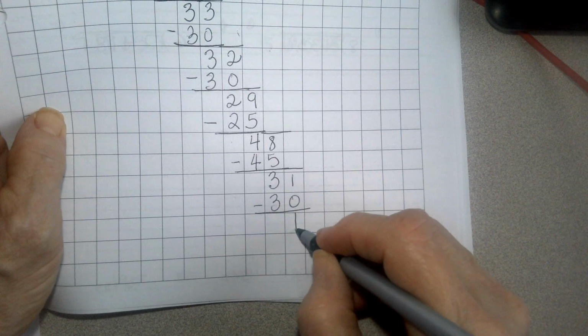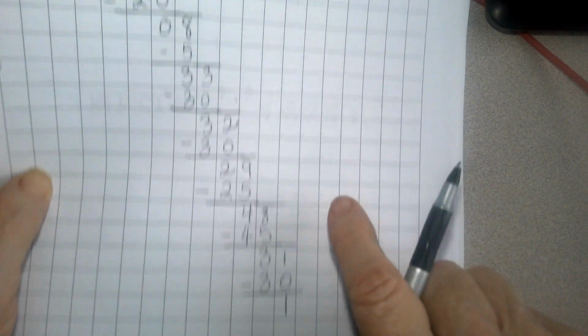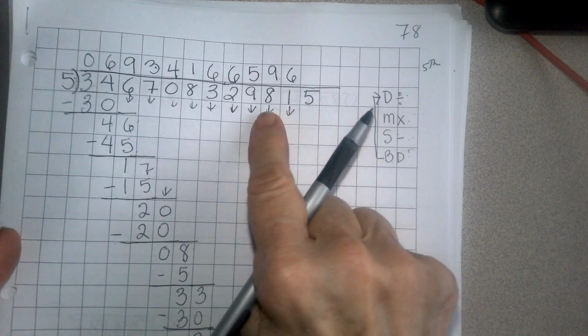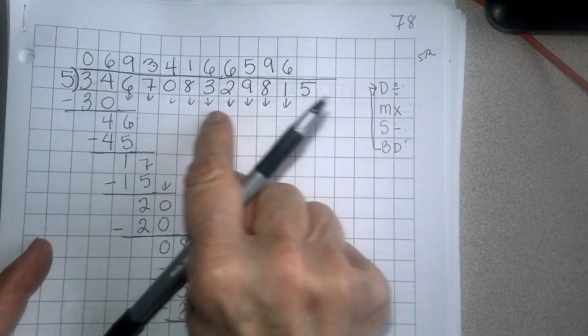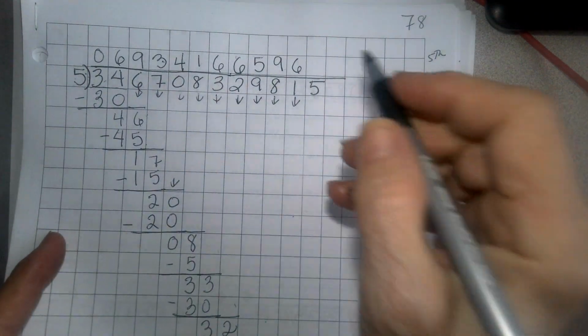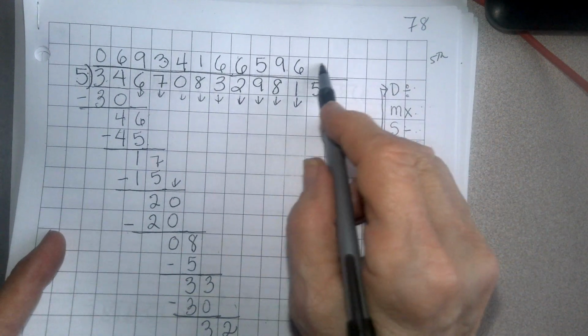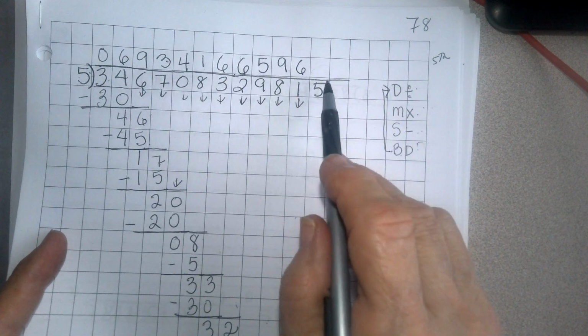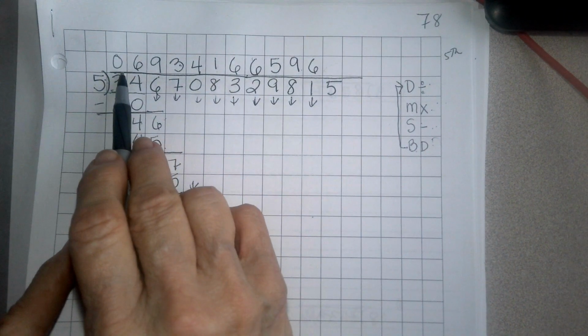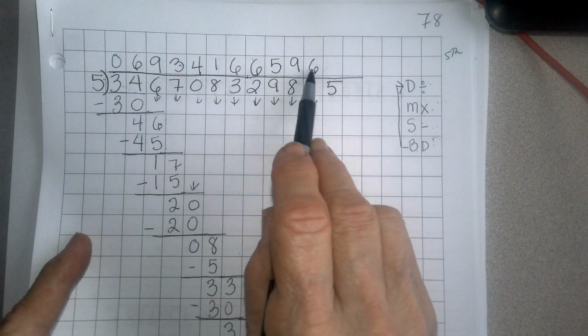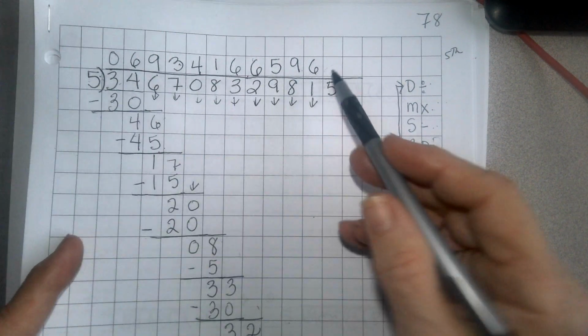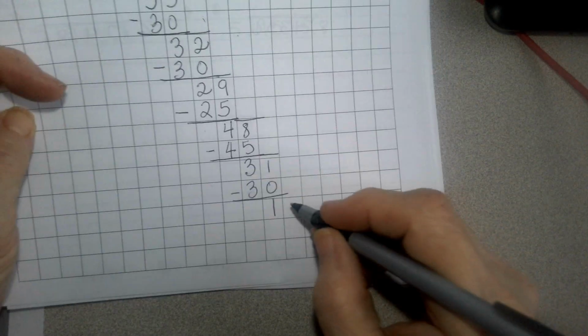We get 1. And then is there any more brothers? Yeah, and this, bring down 5. And this is why I put those little tiny arrows, because it really helps to see that we have 1 more, because I can't have a blank spot above any number. Everything, even if it's a 0, has to have a number over it. So I can tell I'm not done. So we bring down that brother, our last brother.